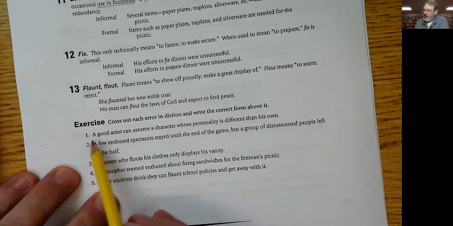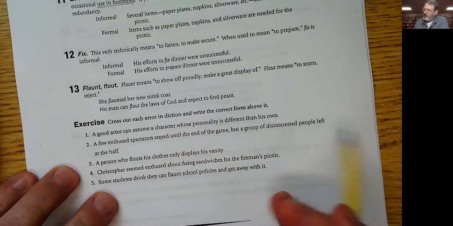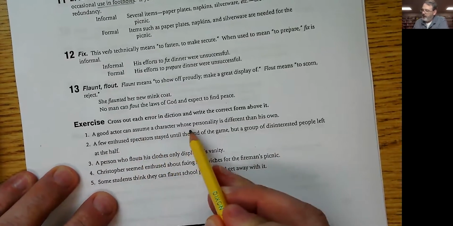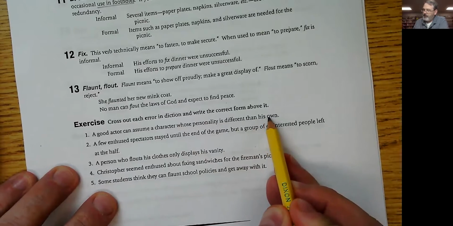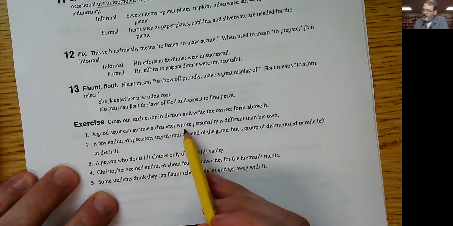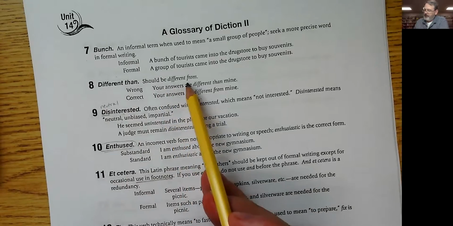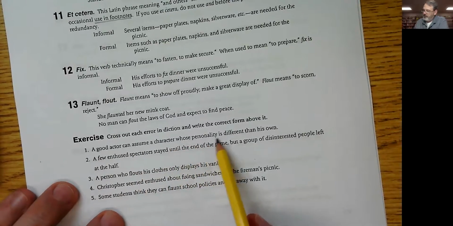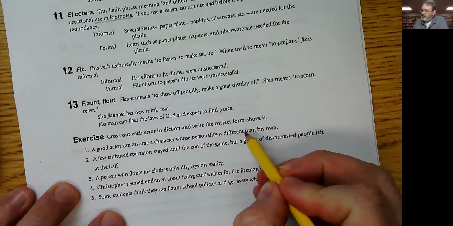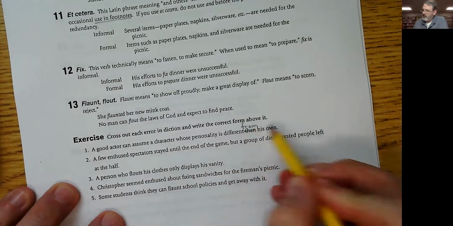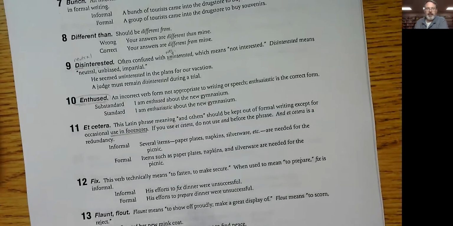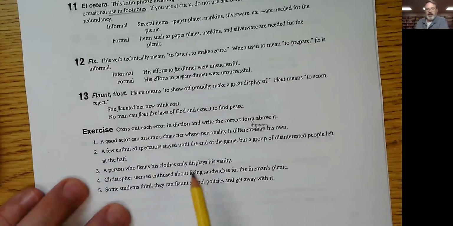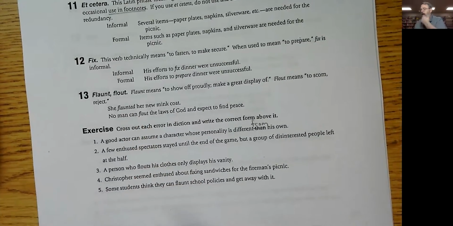Let's look at the exercise. The first item: cross out each error in diction and write the correct form above it. A good actor can assume a character whose personality is different than his own. A good actor can assume a character whose personality is different from his own. Well, let's look. Different than should be different from. This should be from. Okay? And we found it right there on the same page. You finish the rest of those on your own, and we'll move on to the next page, page 177.